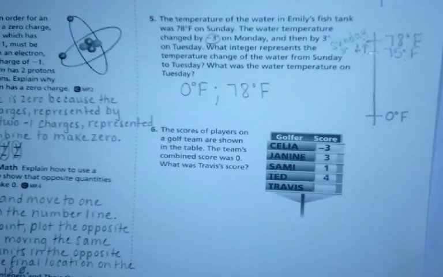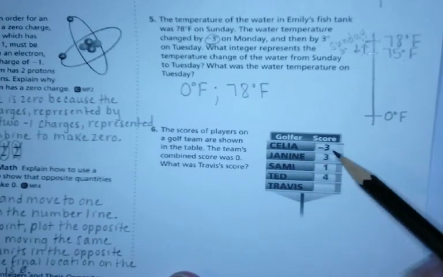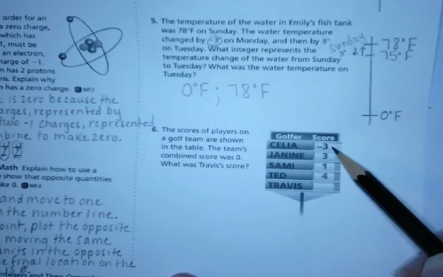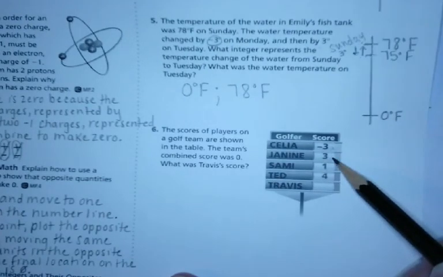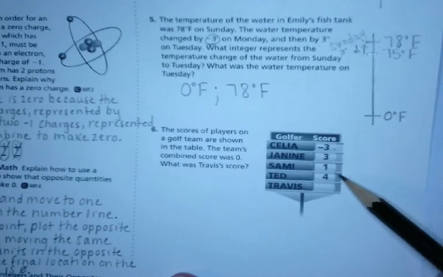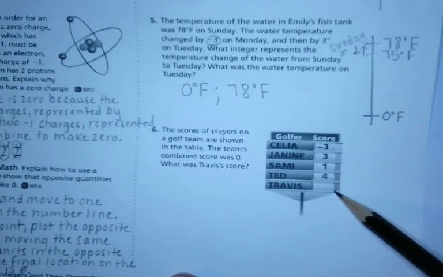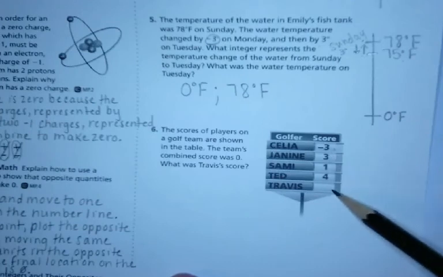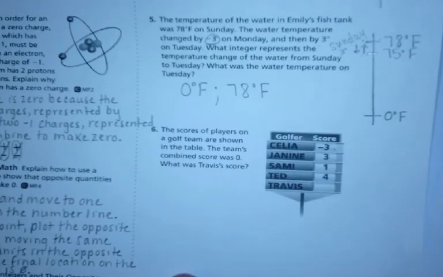Number 6. The scores of players on a golf team are shown in the table. The team's combined score was 0. What was Travis's score? So we see that Celia was -3, Janine +3, Sammy 1, Ted 4, and Travis is unknown. So based on their scores and that their combined score was 0, we need to figure out what Travis's score was at the end of the game.